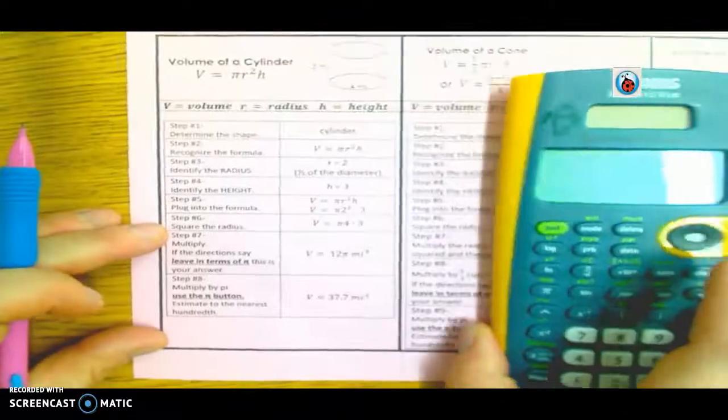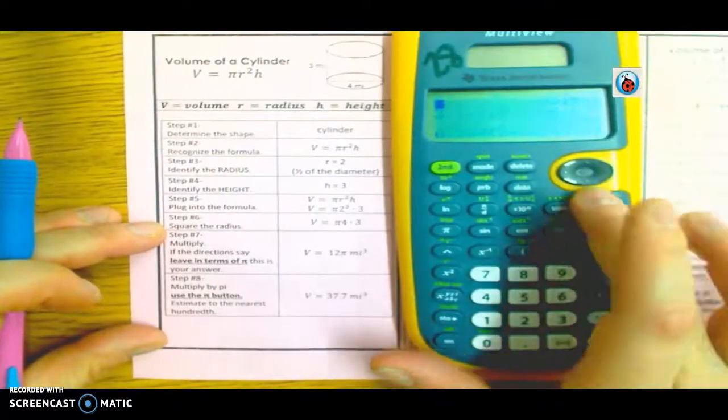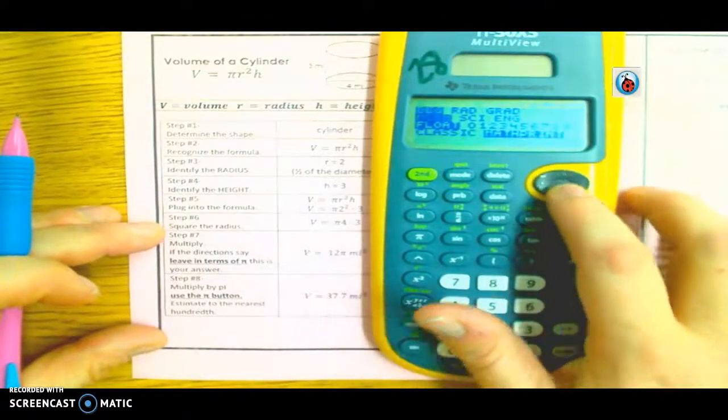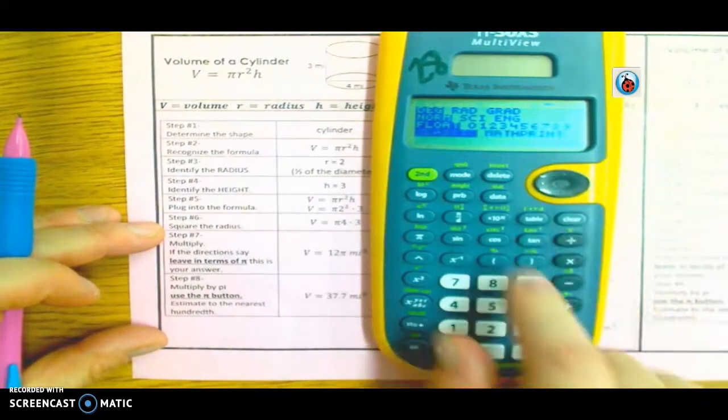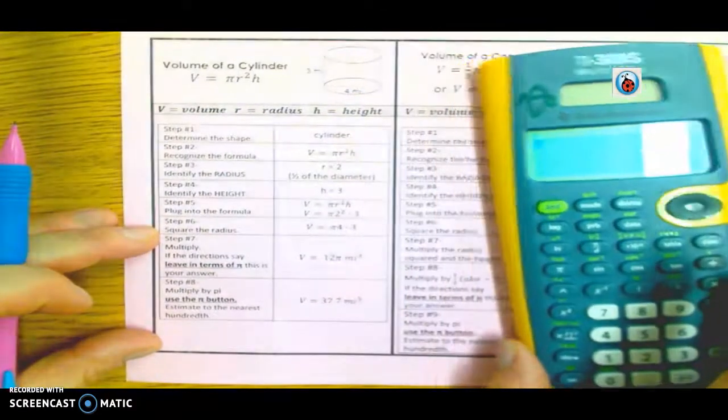All right, so if we have a cylinder, again, make sure you check your mode. Make sure you are in classic. So remember to click on mode, blinky on classic, and then go ahead and quit or clear out.